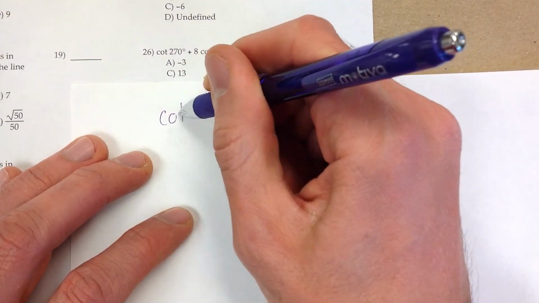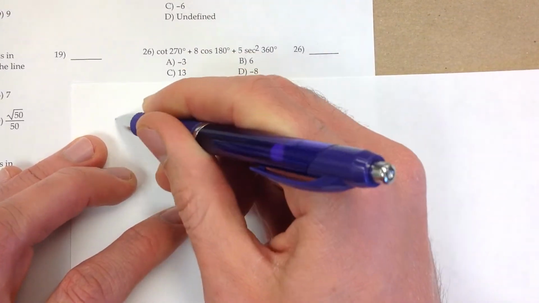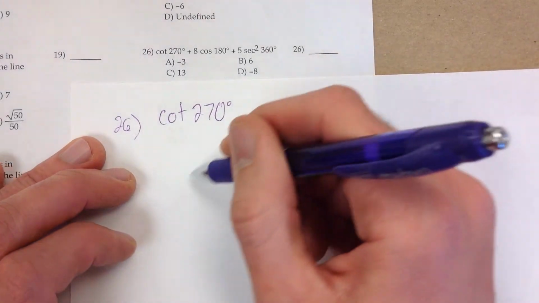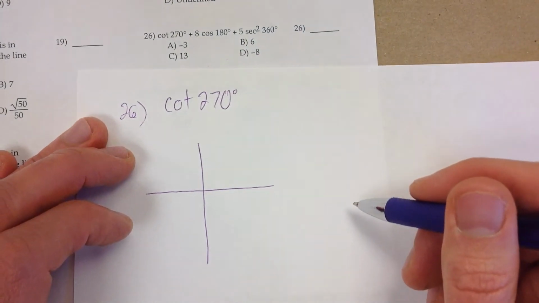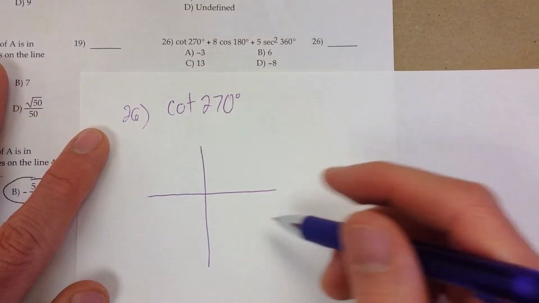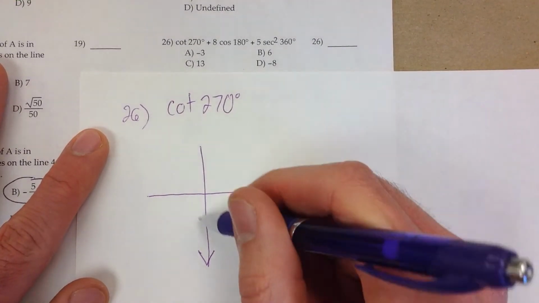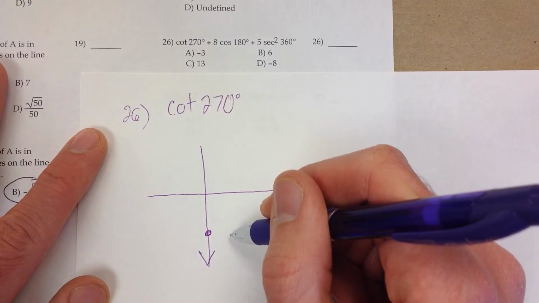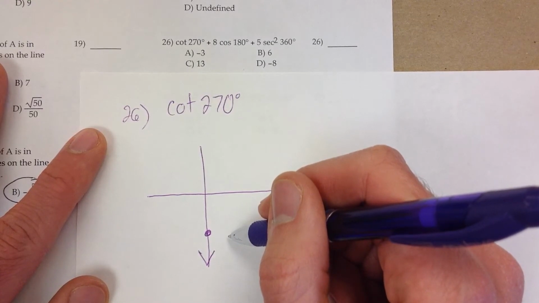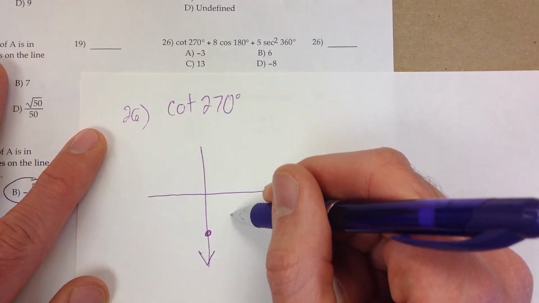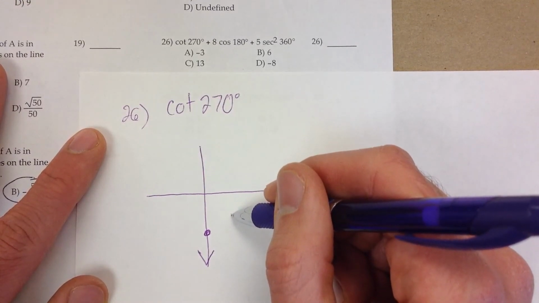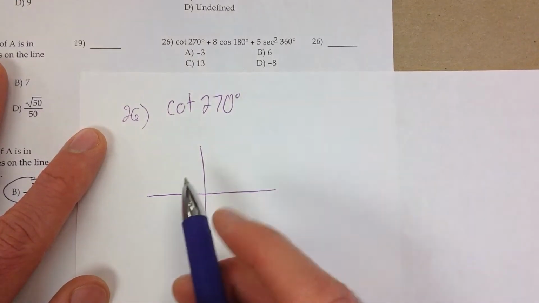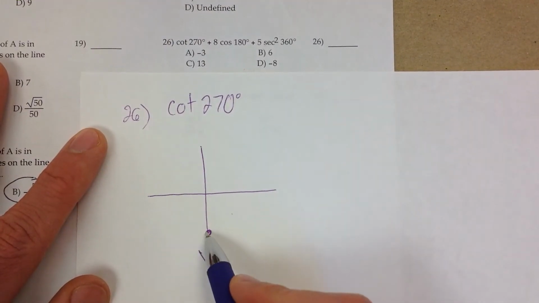Tell me how to find cotan 270. Good. Where's 270? Down. Good. Give me a point. One comma negative 1 is here. Try again. Negative 1, 0 is here. I like that.